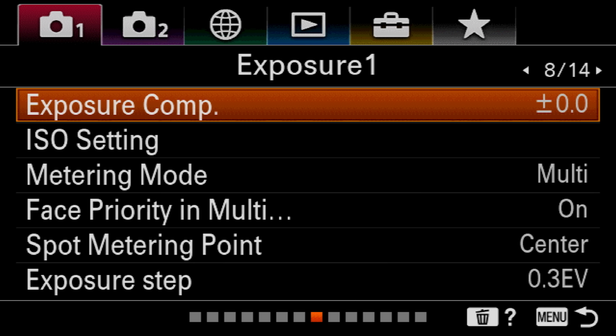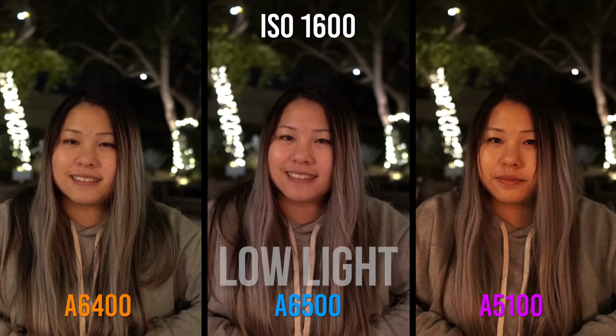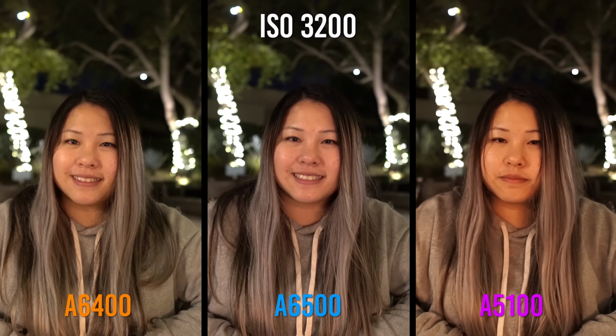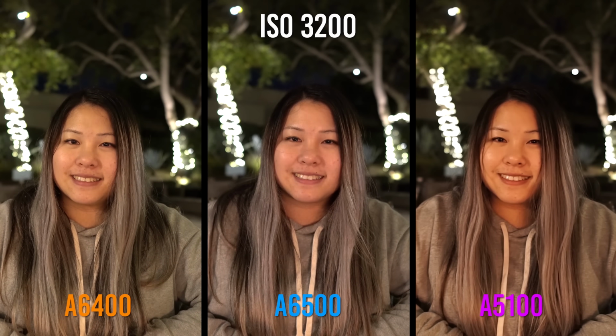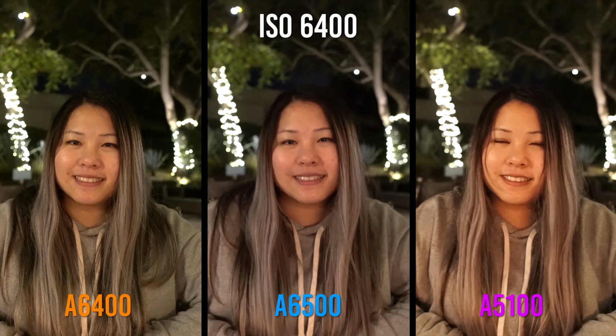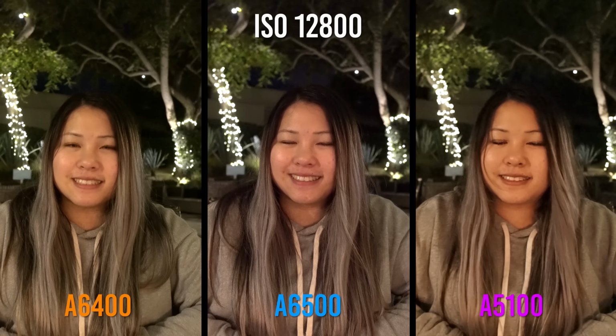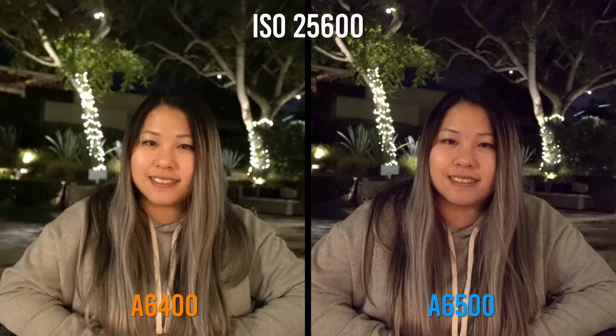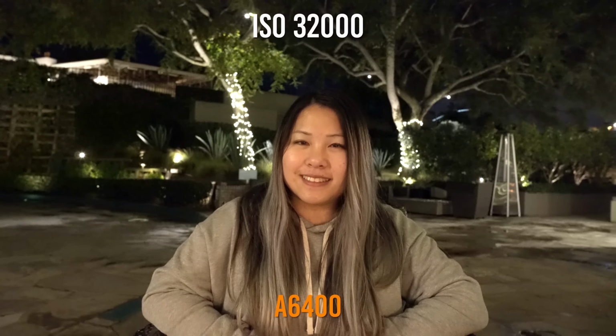Now this only works if you have one of the following in auto mode: shutter, aperture, or ISO setting. More on this later. ISO. This digitally brightens or darkens your shot, especially helpful for when you have the shutter speed and the aperture dialed in and you don't want to change any of those. Now, I personally would not go past ISO 6400 with this camera because you'll start seeing noise or grain in your photos or videos, which doesn't look that good in my opinion.